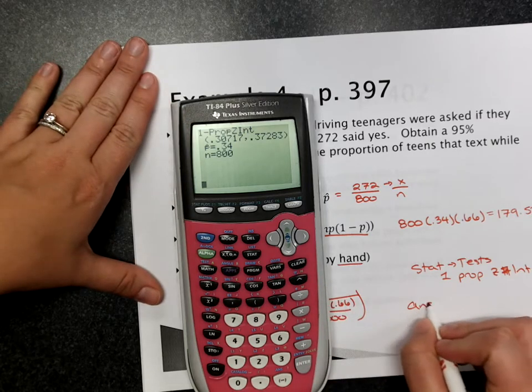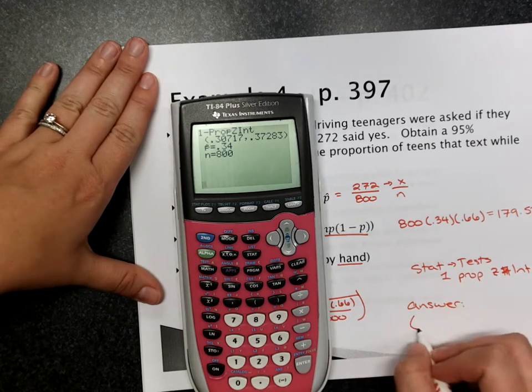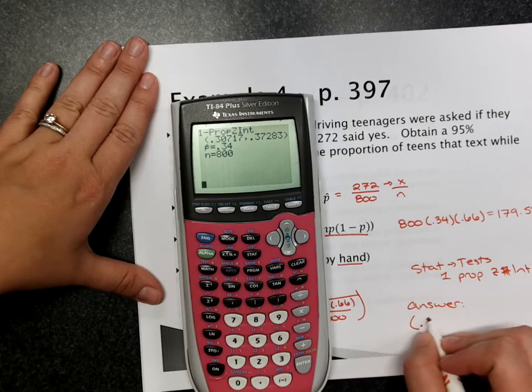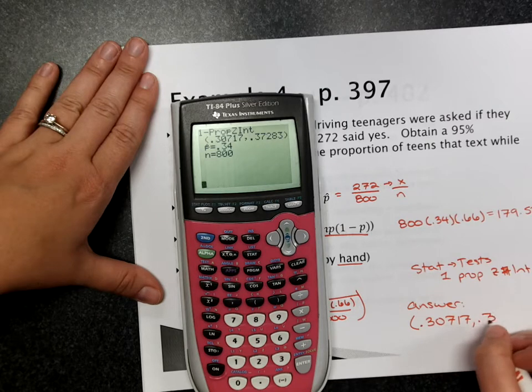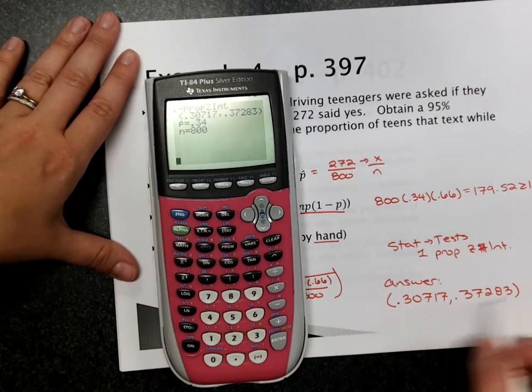So the answer would be 0.30717 to 0.37283. Now that doesn't really mean much right now.